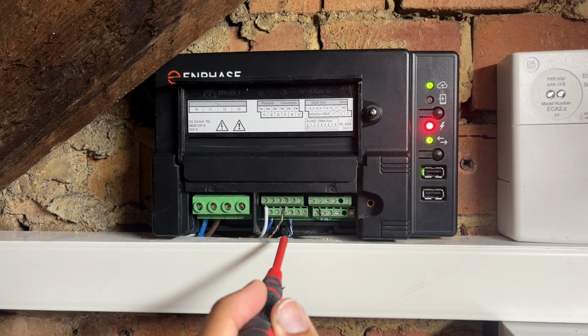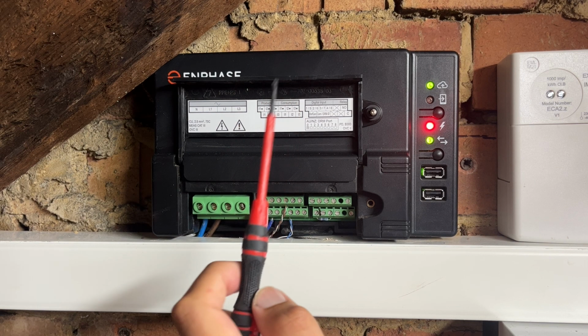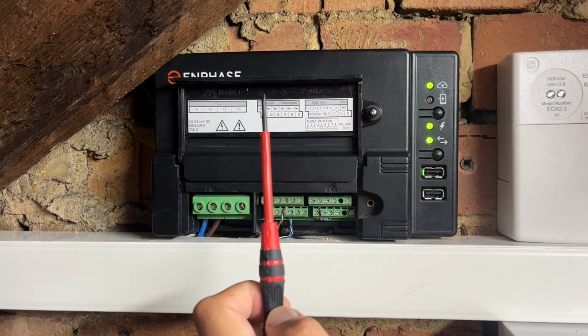I think what my installer has done is just doubled up the wire to make a better connection. So I've got a brown twisted pair in the 4th connector, and I've got a blue and white twisted pair in the 4th connector on the bottom row. That means it's a consumption CT, also in L1 on both rows.